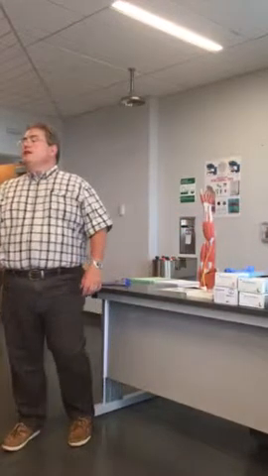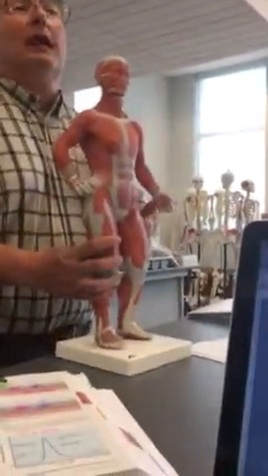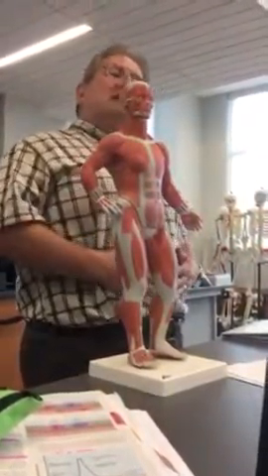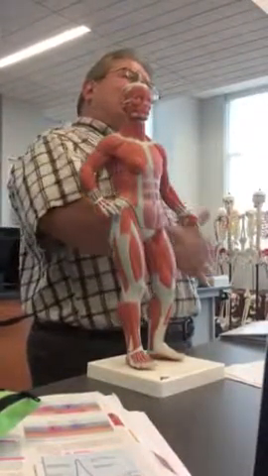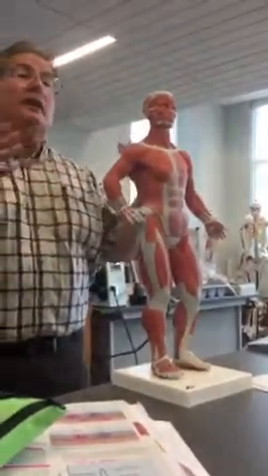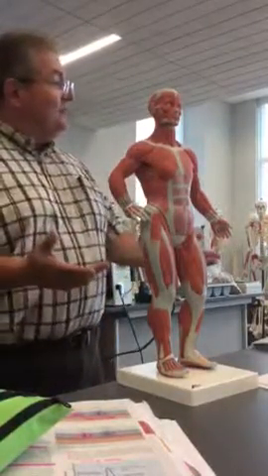Okay? This is a model that shows us, in general, the superficial muscles. That is, muscles in the body are layered oftentimes. There's a nice diagram in your book that shows the abdominal muscles, how there are actually 3 layers of muscle there: internal, external obliques, and the transversus abdominis. In pigs, we love it.